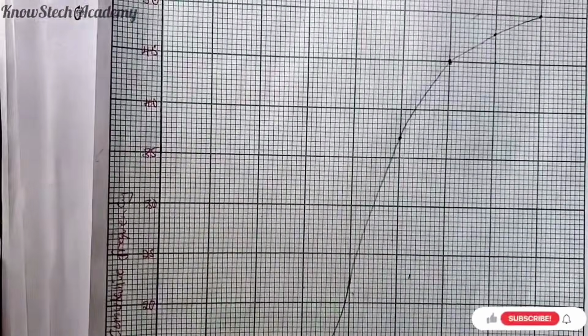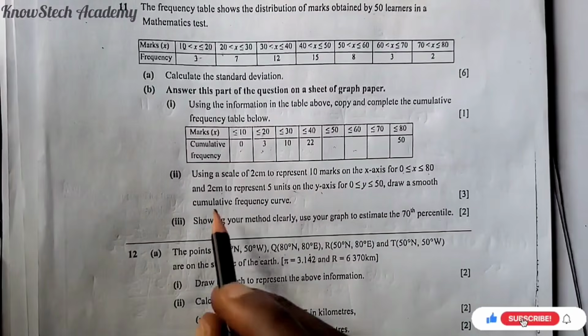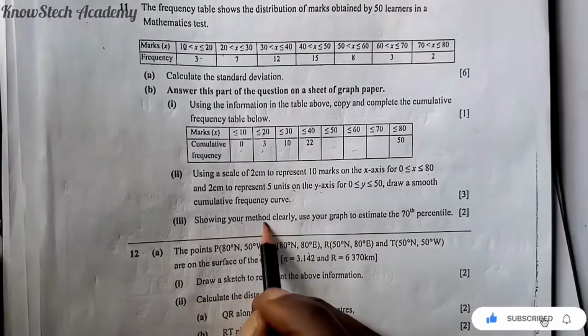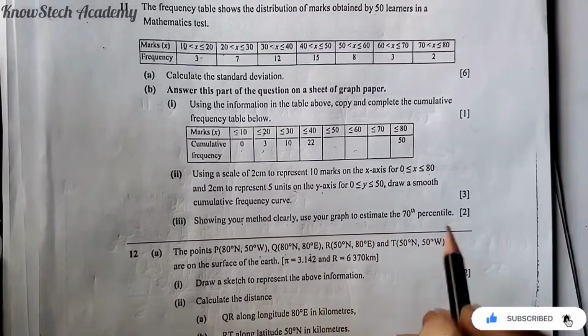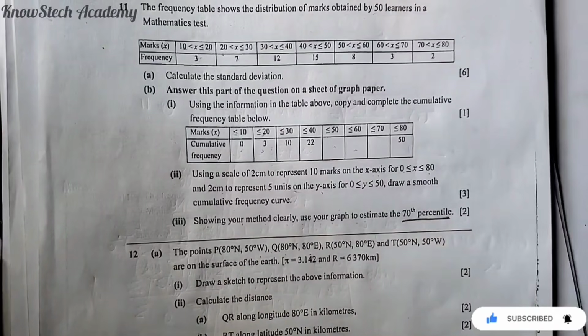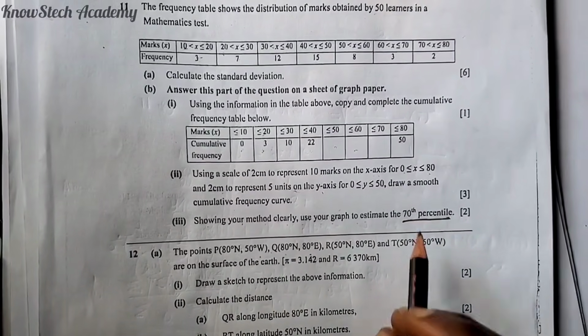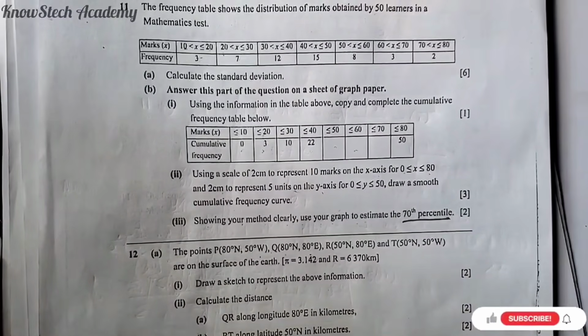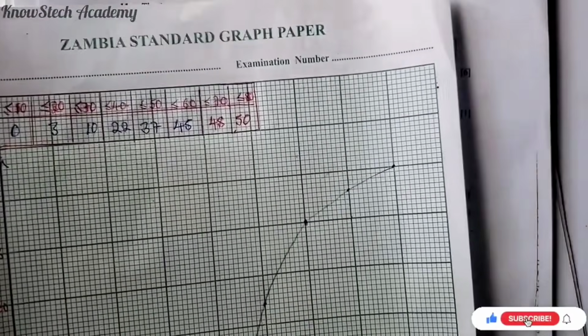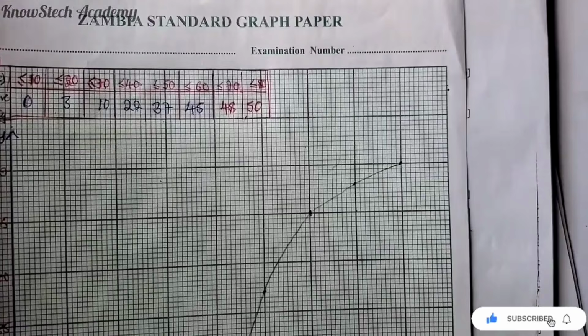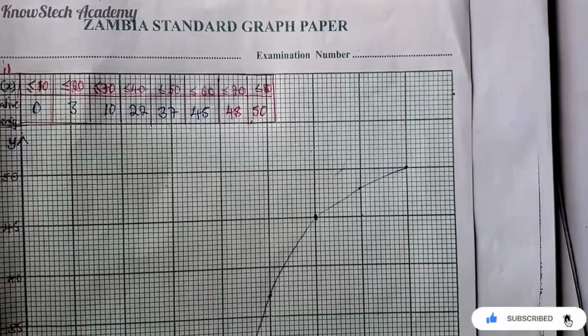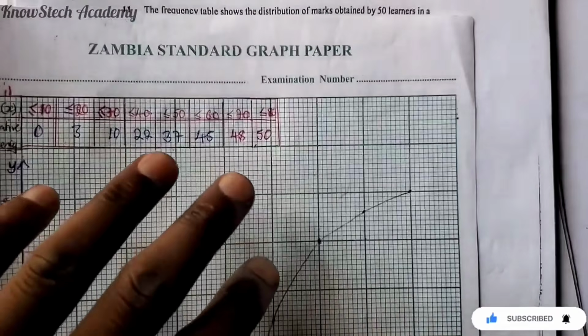Okay, next question. So we're done with question 2. Let's go to the next question. Next question is, showing your method clearly, use your graph to estimate the 70th percentile. Wow, 70th percentile. So we're going to go on our graph here, and I'm going to do a little bit of calculations.